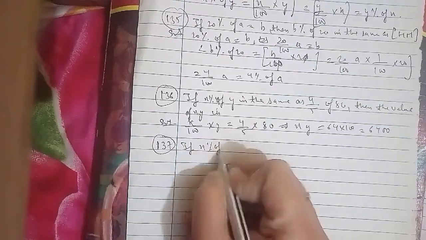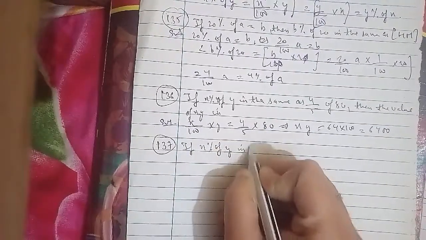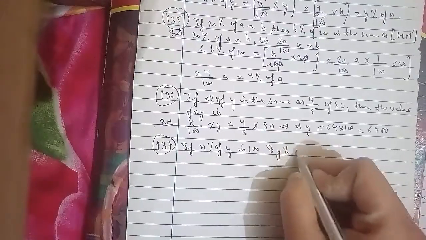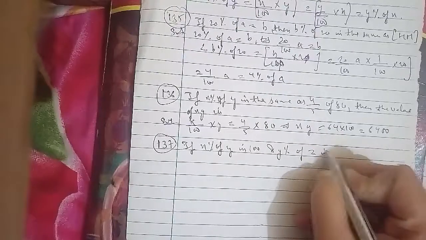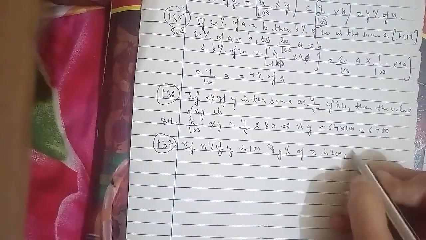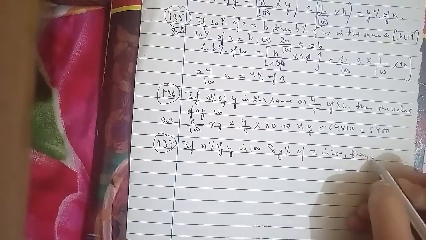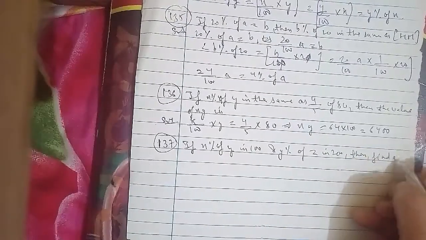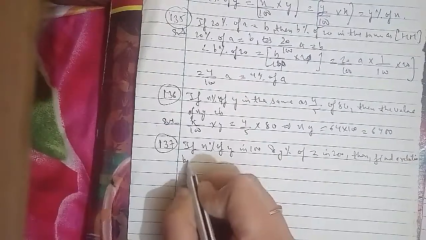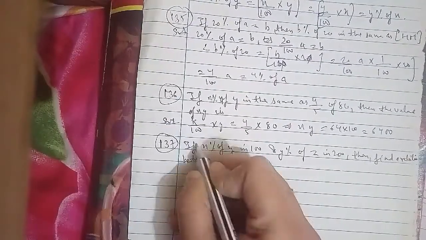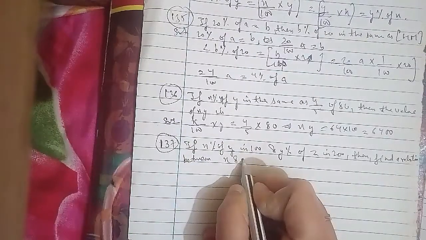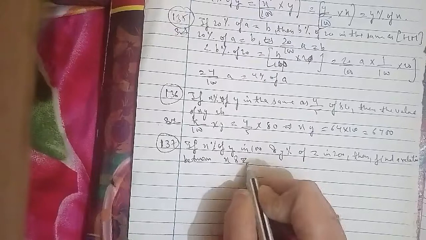If x% of y is 100 and y% of z is 200, then find a relation between x and z.